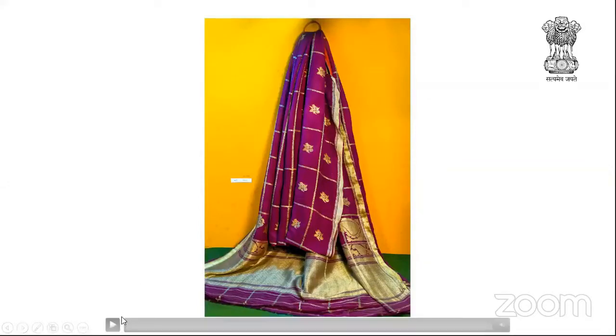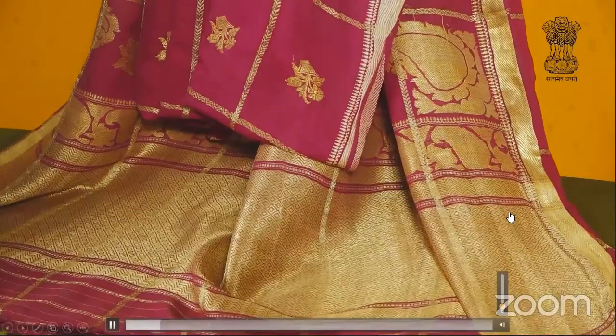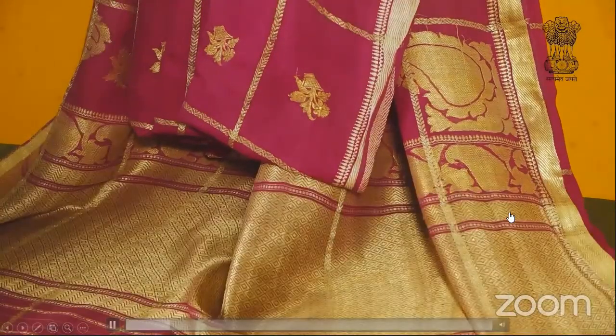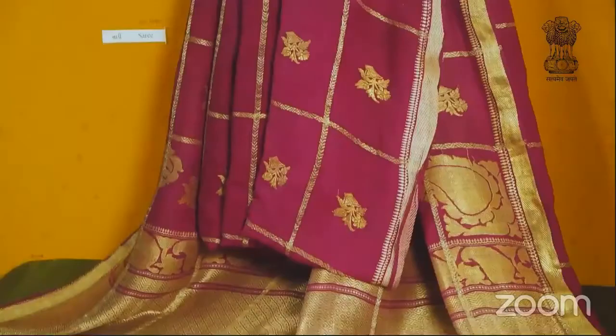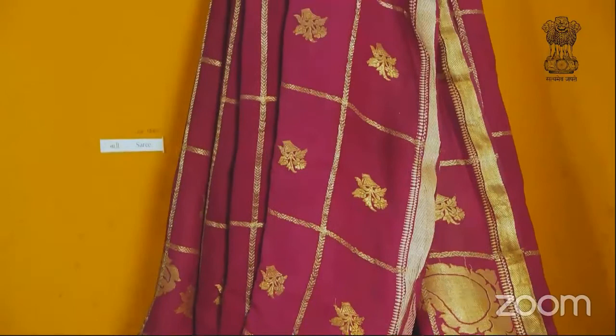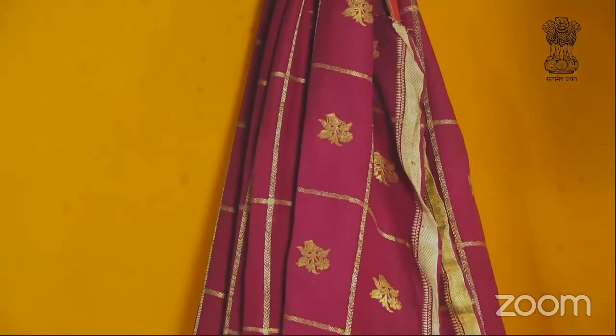Let's see. Individual blocks where the embroidery work finds its own space.